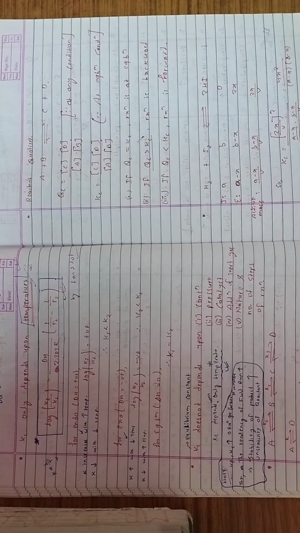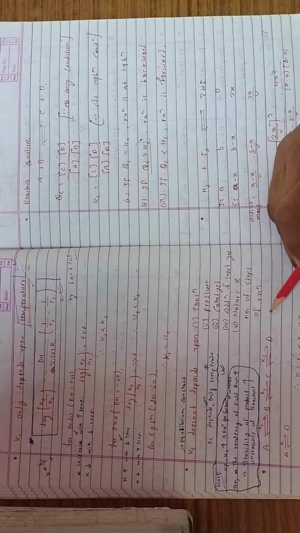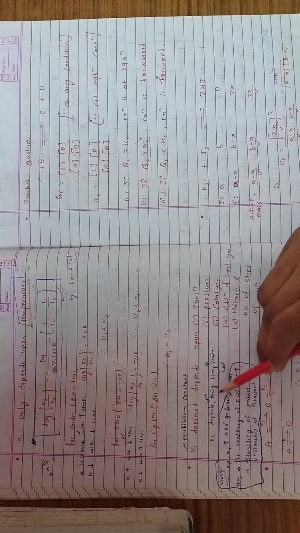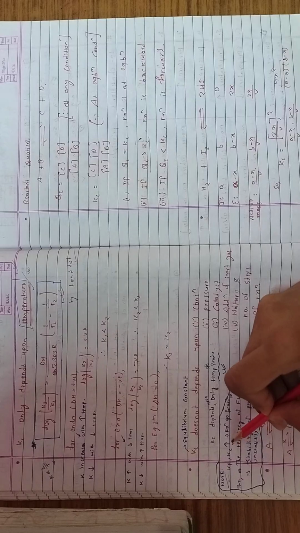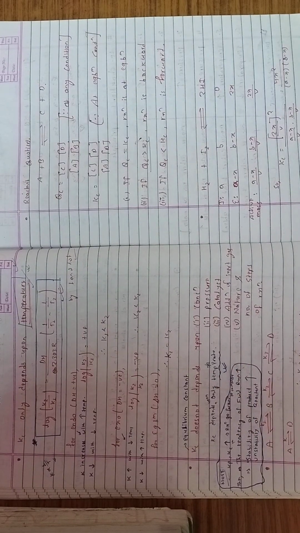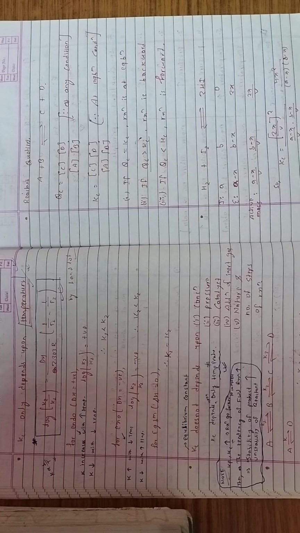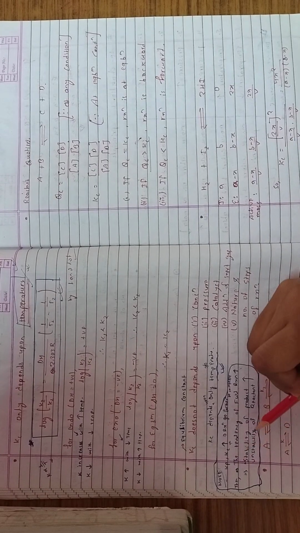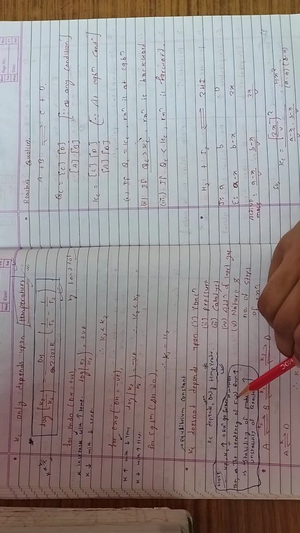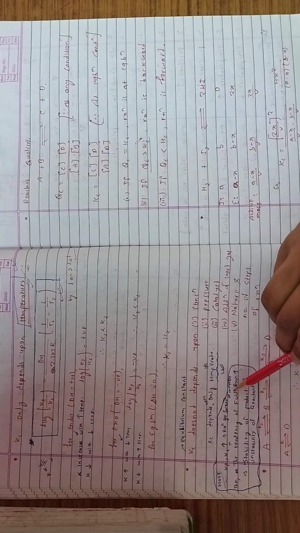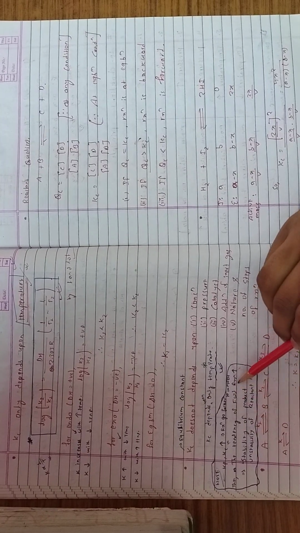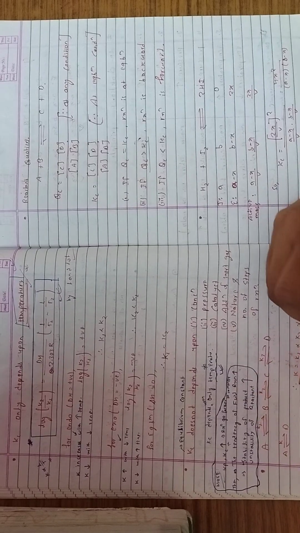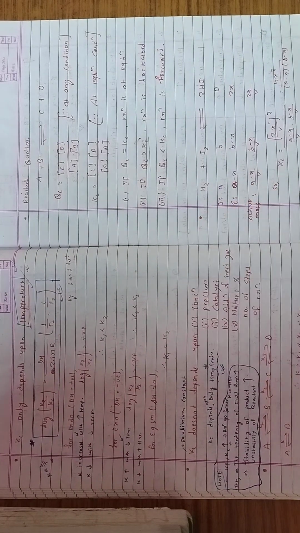Kc does not depend upon concentration, pressure, catalyst, addition of inert gas, nature, or number of steps of the reaction. Kc only depends on temperature. If the Kp and Kc value is large, then the reaction will go further toward completion, the tendency of the forward reaction increases, the stability of the product increases, and the instability of the reactant increases.